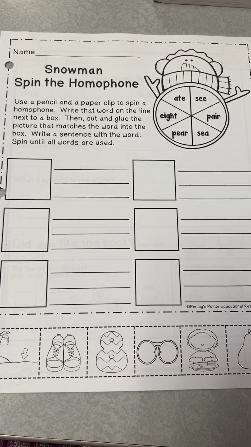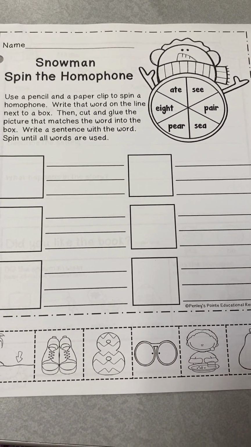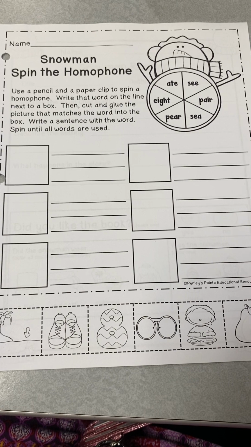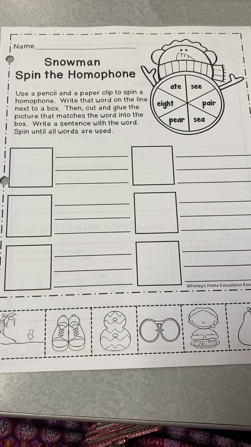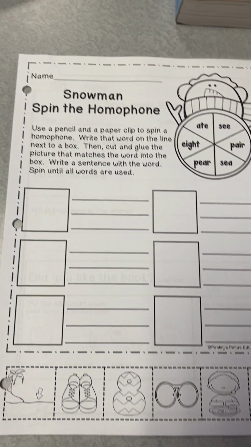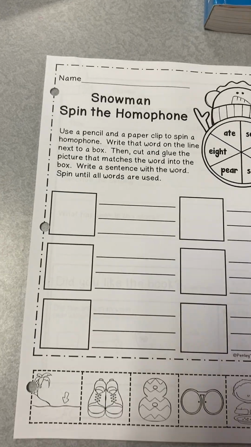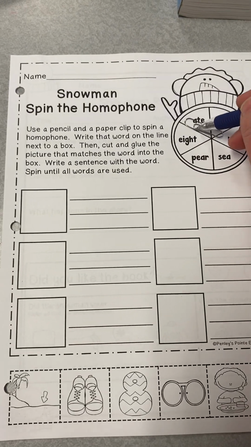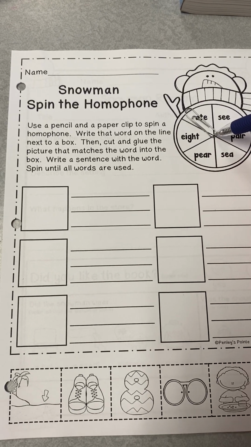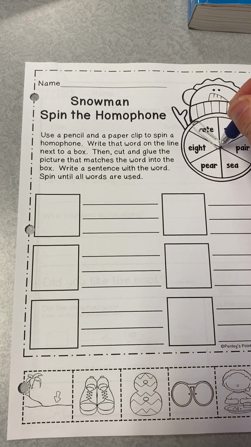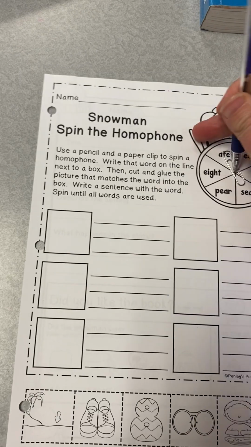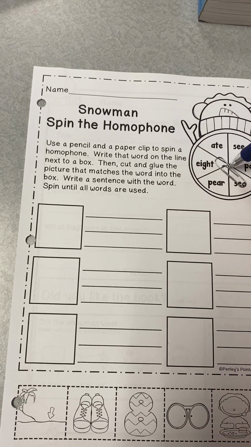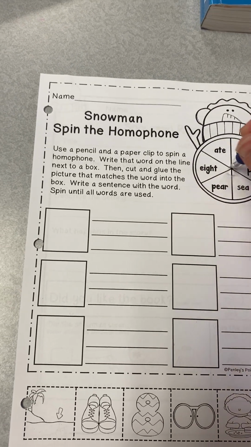Spin the homophones. Use a pencil or paper clip to spin a homophone. Write the word on the line next to the box, then cut and glue the picture that matches that word. For example, I'm not quite sure how I'm going to maneuver this because I have my phone holding my hand in my one phone, and then I have this one. So I'm going to go ahead and see if I can't spin this paper clip, which so far is not working too well. There we go.